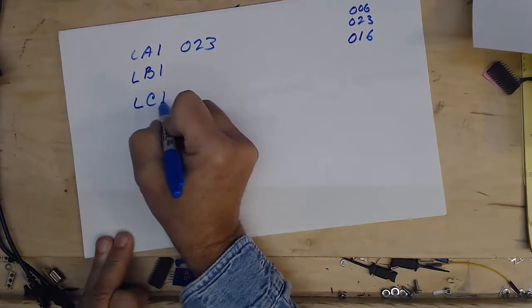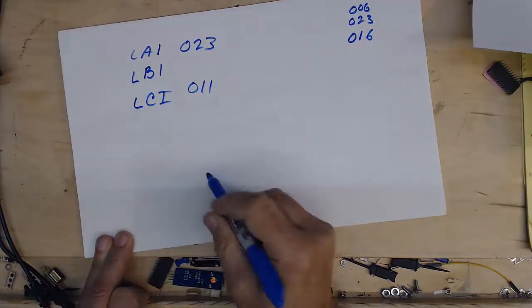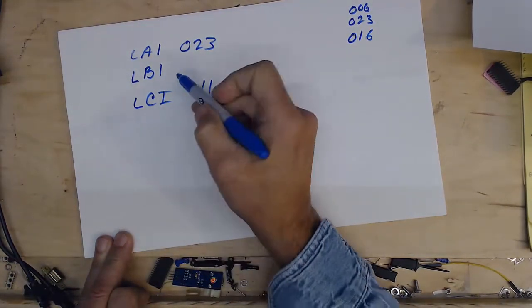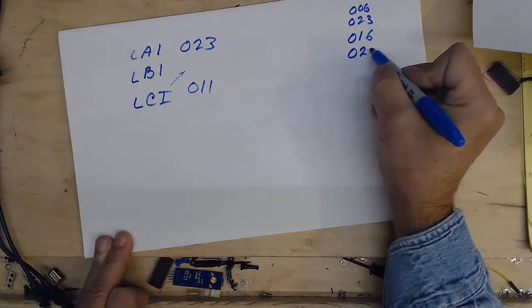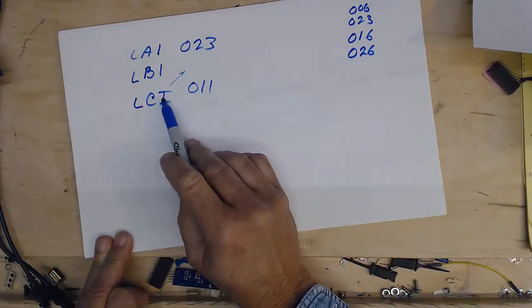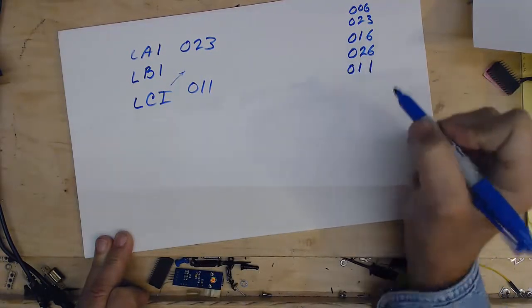So let's say the next instruction was load C immediate, and we put in 011. Load C immediate is a 026, so what we'll put in memory is a 026, and then that value 011.